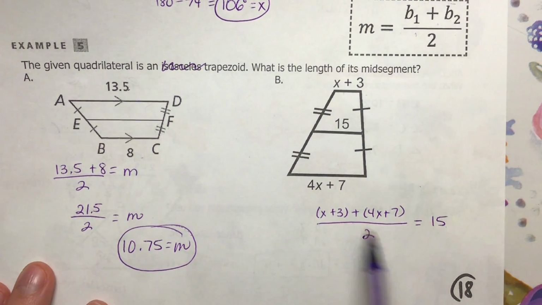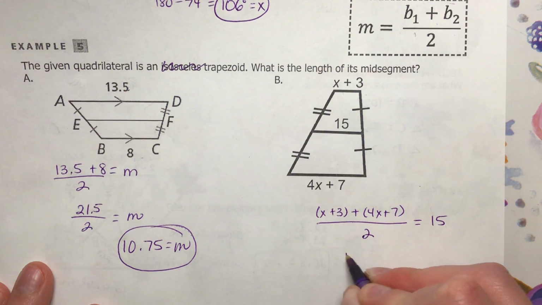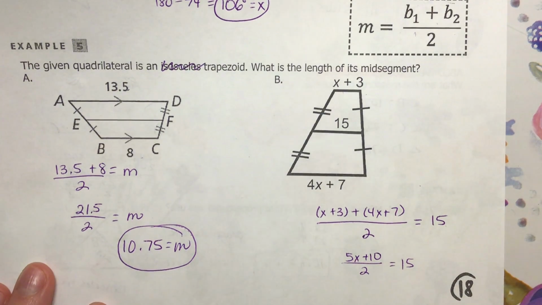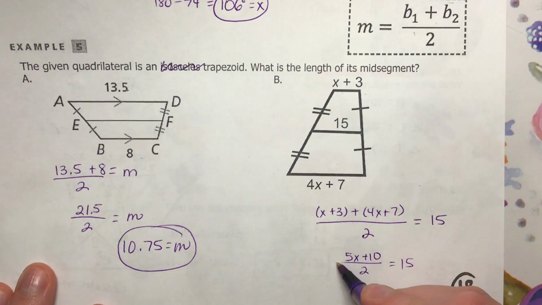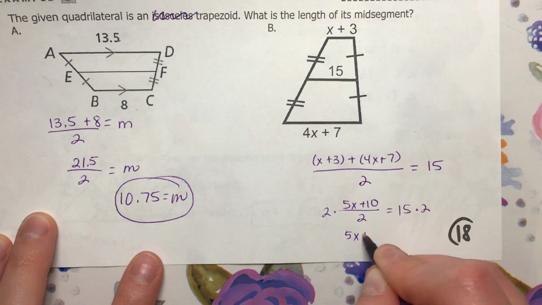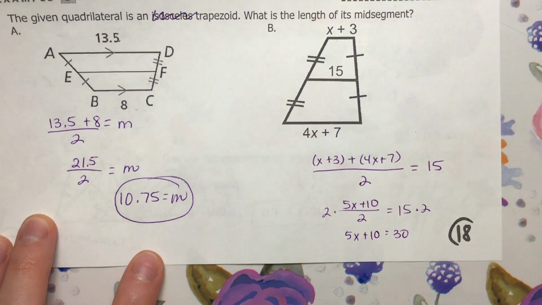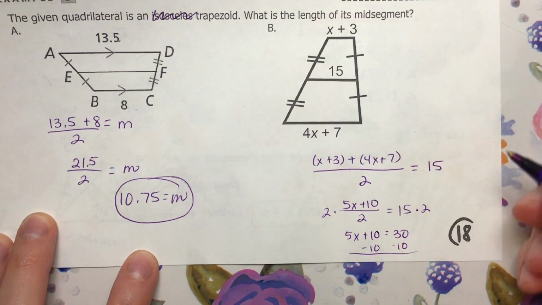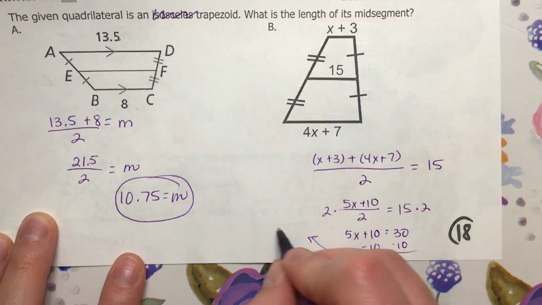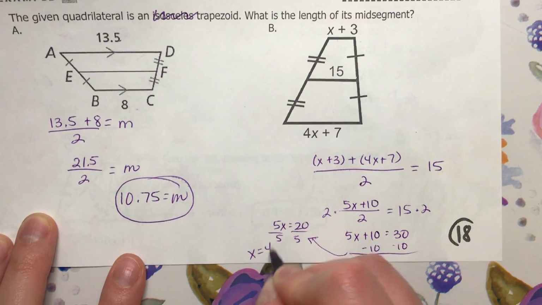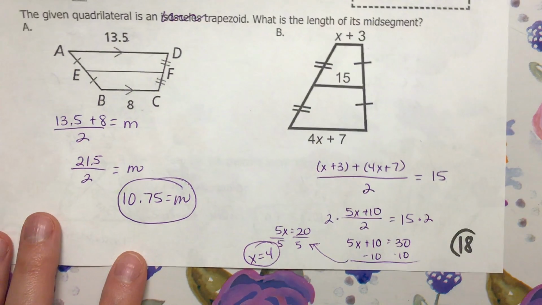So now I'm going to start solving. Combine like terms in the top of your fraction. That's going to be 5x plus 10 over 2 is equal to 15. Now I want to get rid of this 2, so I'm going to multiply by 2 on both sides. That's getting me 5x plus 10 is equal to 30. I'm beginning to run out of space, but I'm going to subtract 10 from both sides. That's getting me 5x is equal to 20. Divide by 5. x is equal to 4 for my final answer.